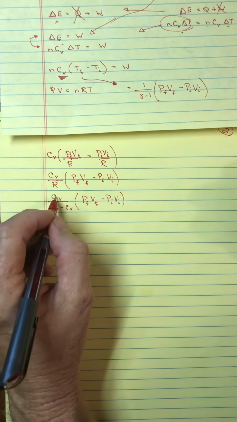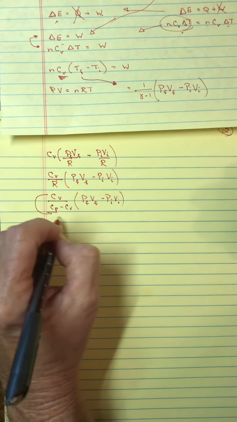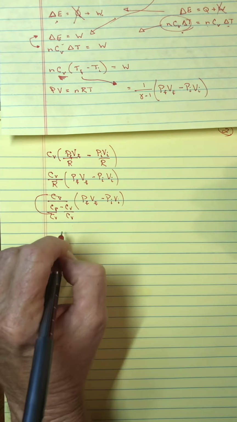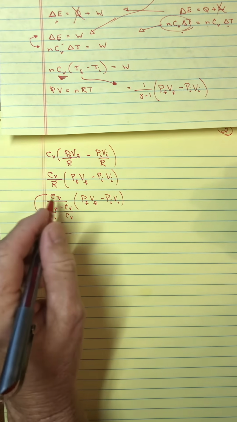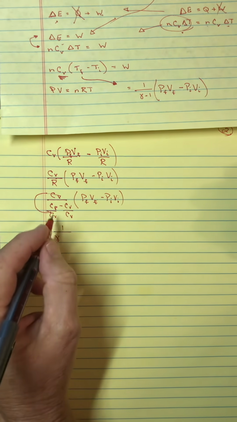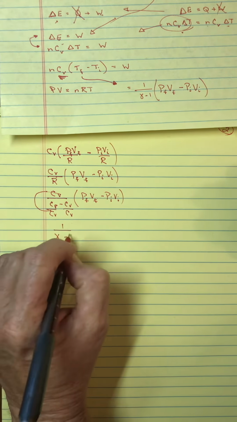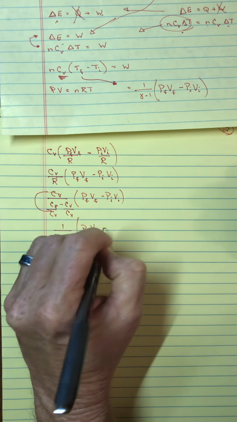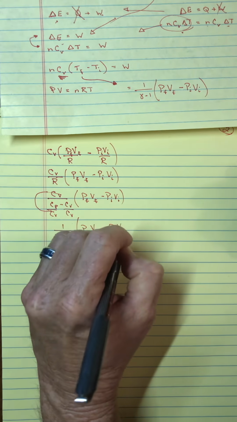And then if we bring this CV under each, we're left with a 1 on the top, and that would be gamma, because that's CP over CV, minus 1. And then we get final pressure times final volume minus initial pressure times initial volume.